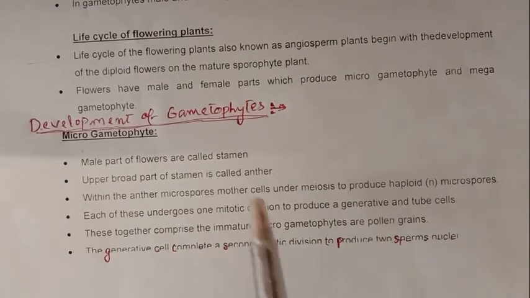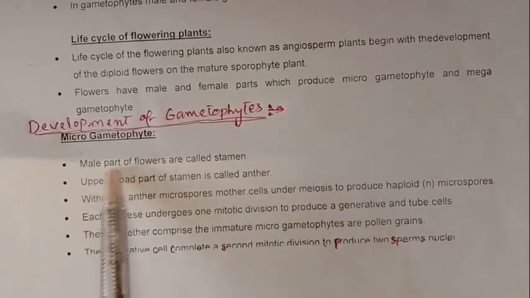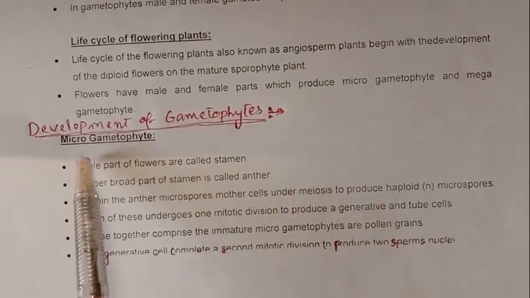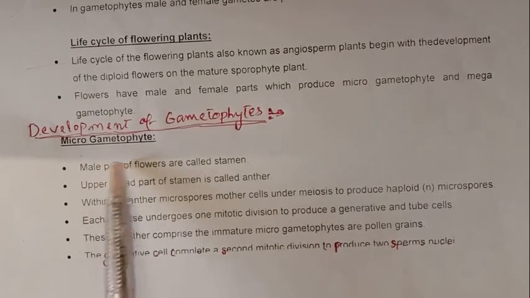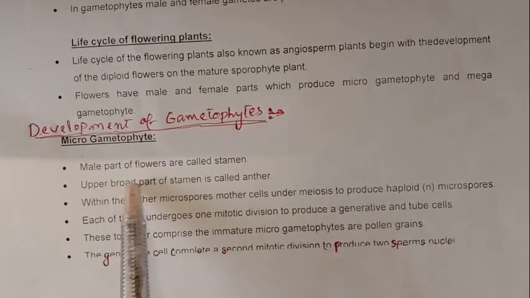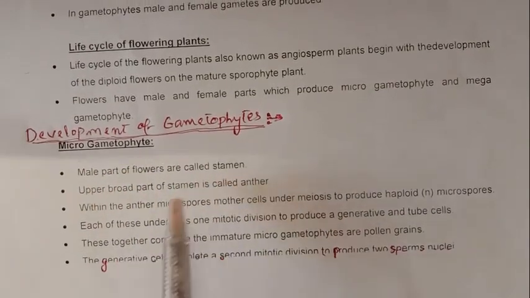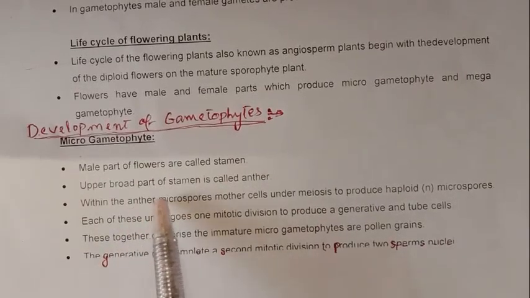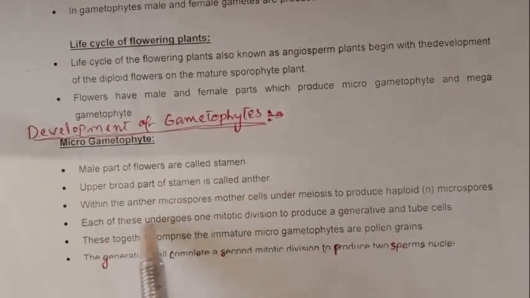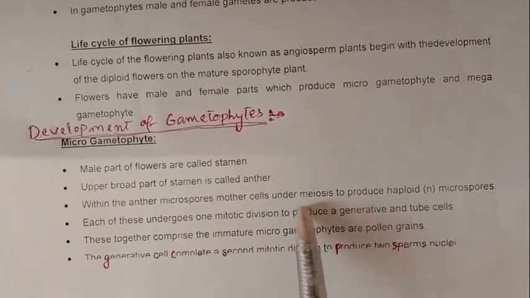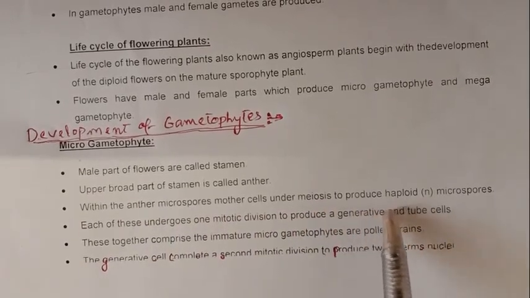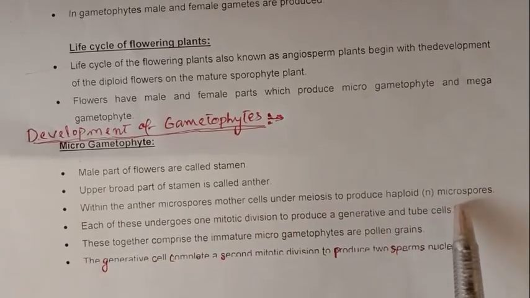Development of gametophytes. Microgametophytes: the microgametophyte means development of the male gamete. The male part of the flower is called stamen. The upper broad part of the stamen is called anther. Within the anther, the microspore mother cell undergoes meiosis to produce haploid microspores.